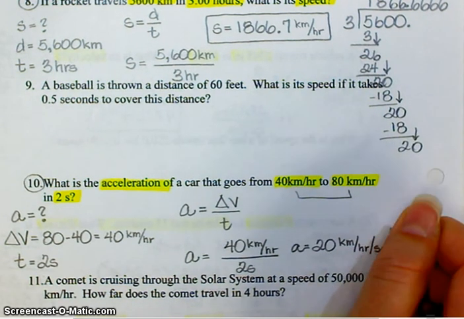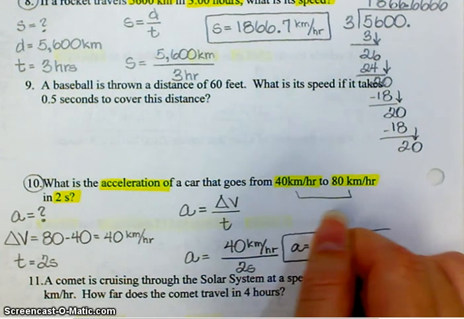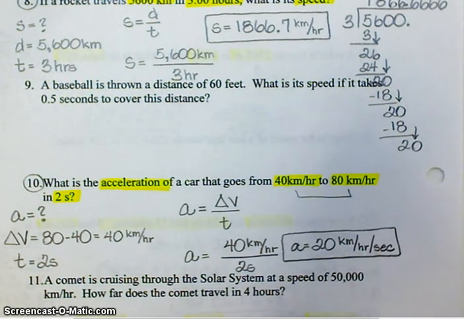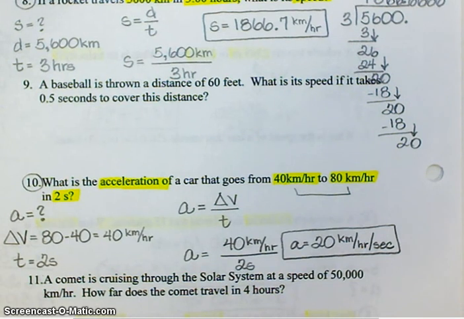Meaning that this car is changing its velocity by 20 kilometers per hour every second that it's accelerating. So it was going at 40, and then it started to accelerate. And after 1 second, it was going 60. And after another second, it was going 80. Because it's picking up speed at a rate of 20 kilometers per hour every second. Are we good on this one?